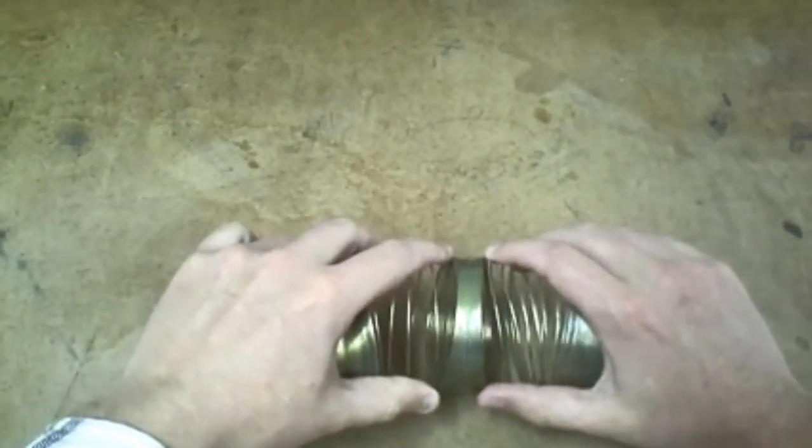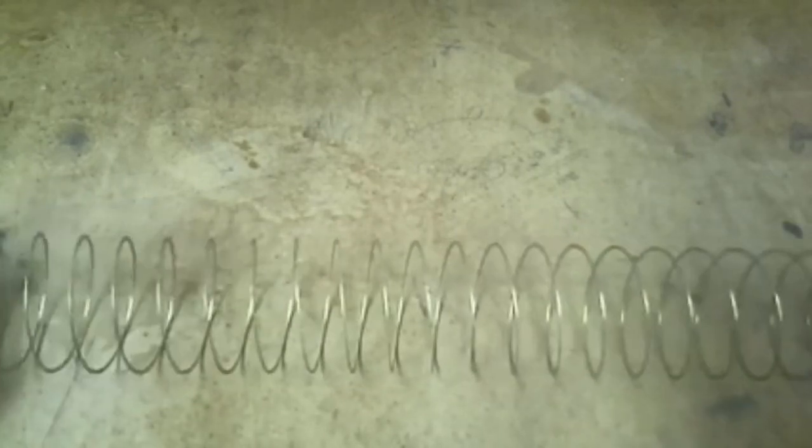So in this case you can see that there's a part where the wave gets compressed and a part where the wave gets rarefied. And these pulses move along in the same direction that the energy is flowing. So that's a longitudinal wave.